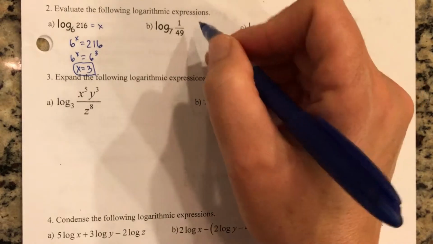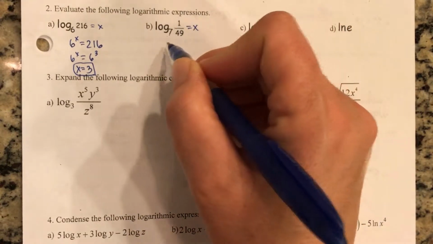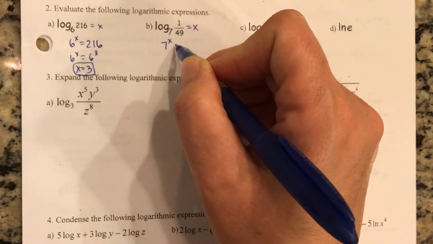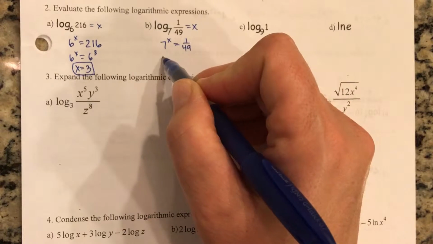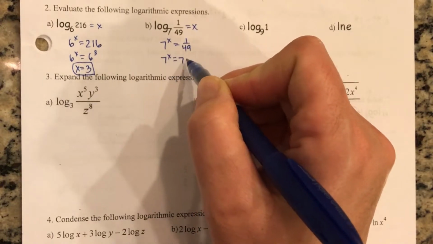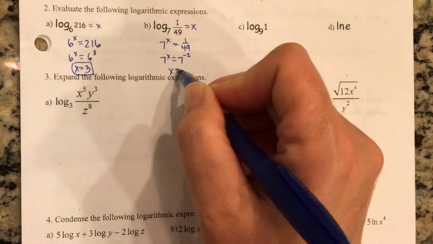All right, this one right here, I'm going to go ahead and set it equal to x, and the question is base exponent equals: 7 to the what equals 1 over 49? Now keep in mind 49 is base 7 as well. Hold on. This is 7 to the negative 2. So x equals negative 2.